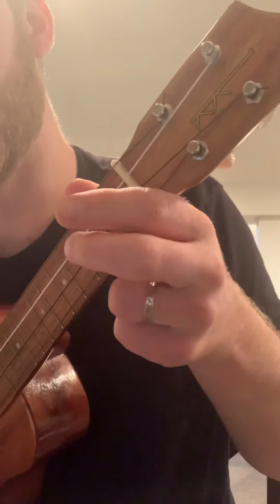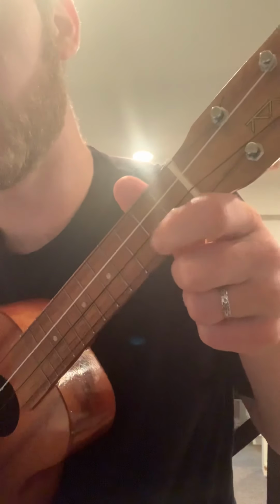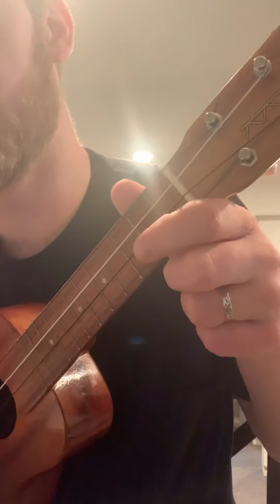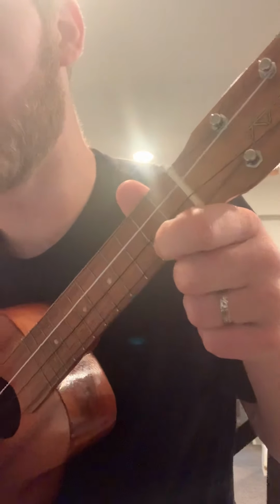So a melody would be like this. Mary Had a Little Lamb. Well, we can play that with the G chord.